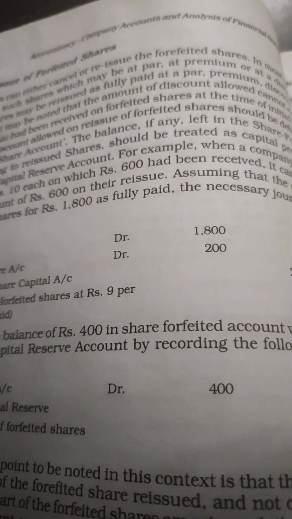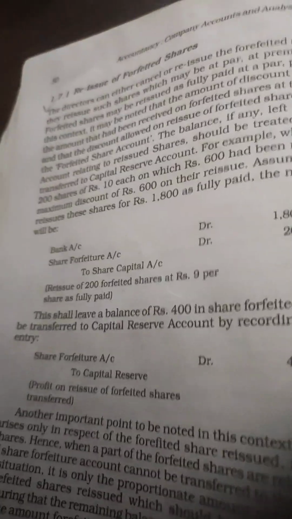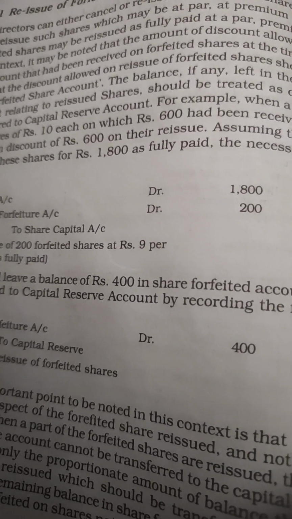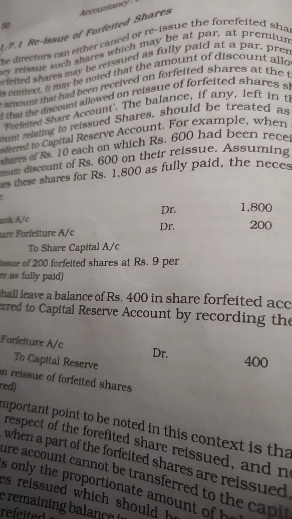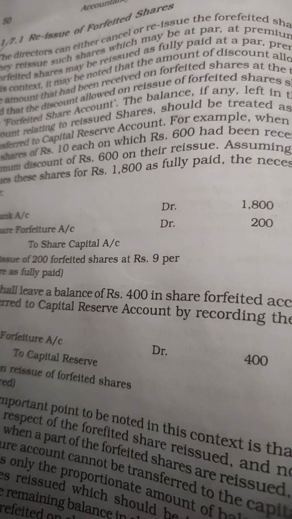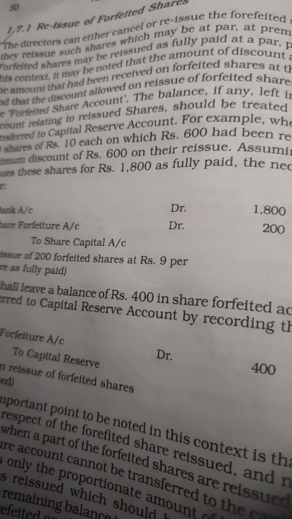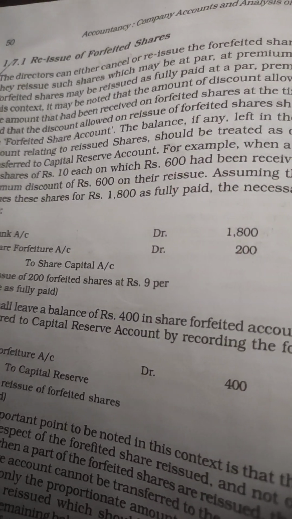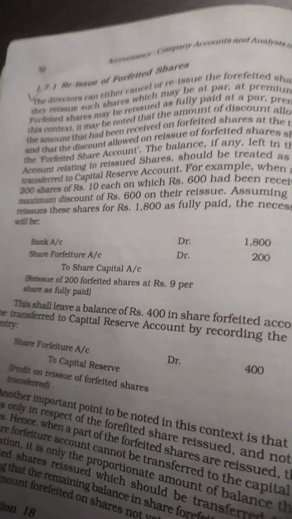Today's class is about the reissue of forfeited shares. Forfeiting of shares arises when a shareholder makes non-payment either in the case of allotment of shares or in the case of call money, first call money or second call money or final call money. The directors may either cancel or reissue the forfeited shares. In most cases, the reissue of such shares may be at par, at premium, or at a discount.